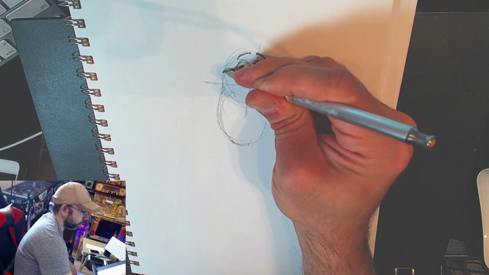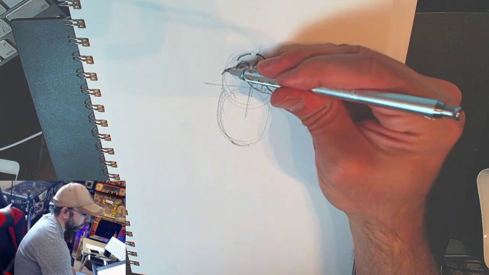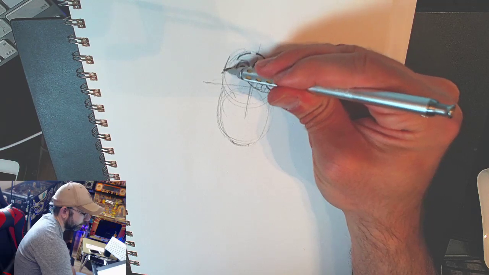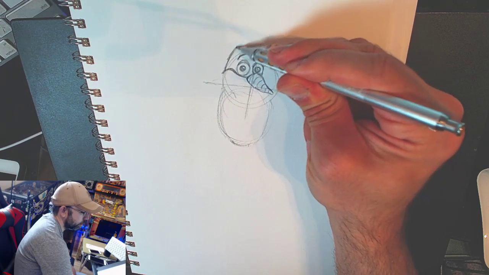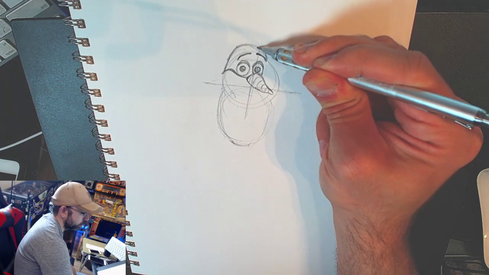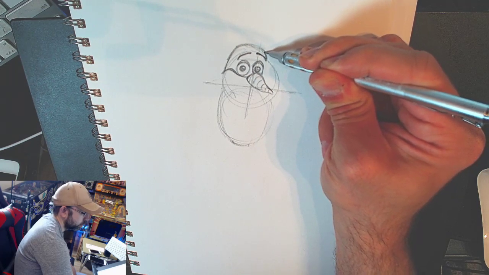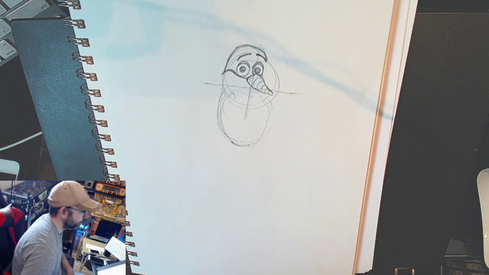This is going to start curving a little bit more, so I add a little bit more to that, because right in this area I'm going to have a line that comes up. As it comes to the top, it's going to curve and then curve down. That's the top of his head, right?